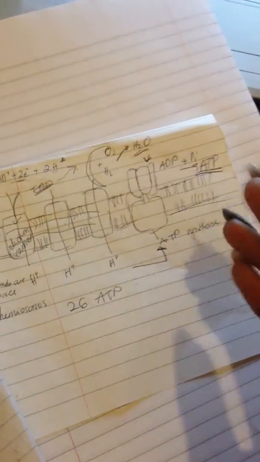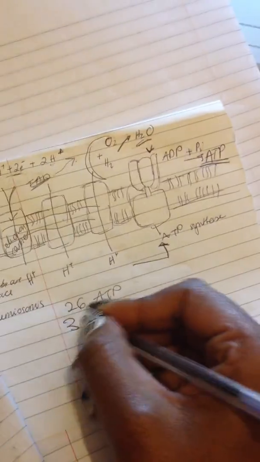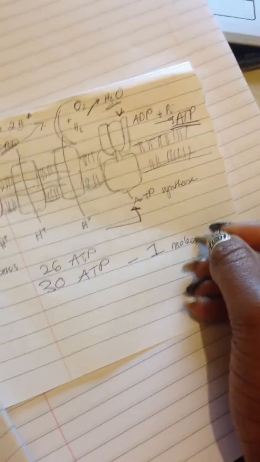So the whole of respiration and the whole of everything that I've showed you, glycolysis, the Krebs cycle, the link reaction, we make a total of 30 ATP molecules. And we have made this using only one molecule of glucose.